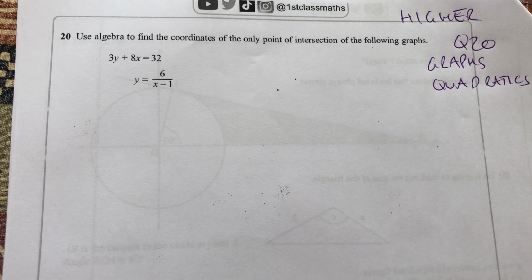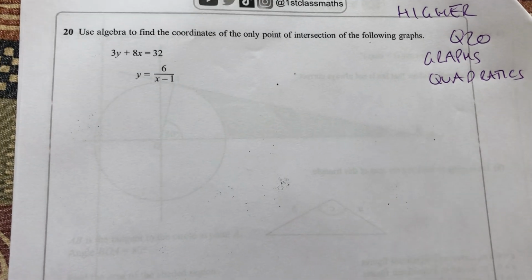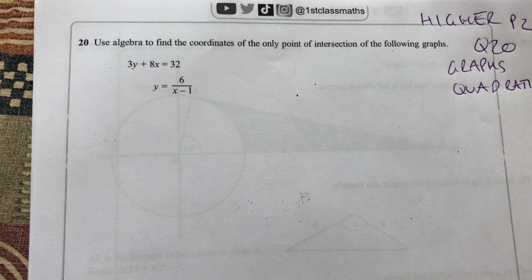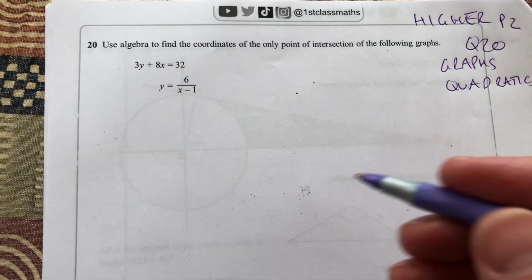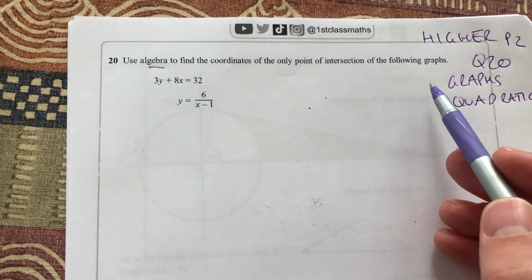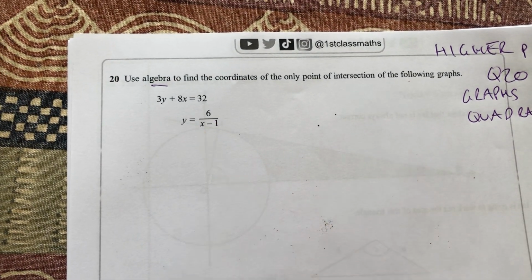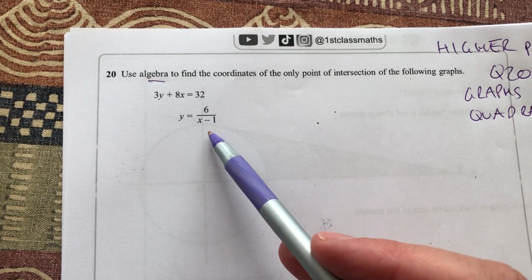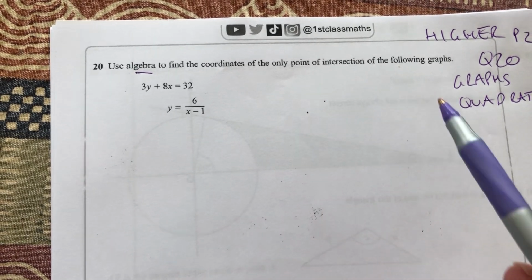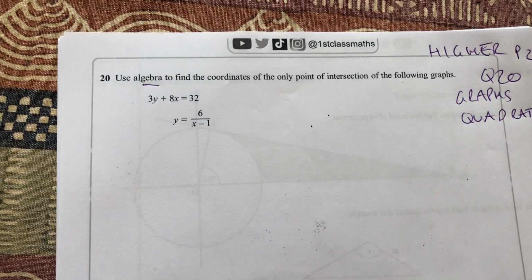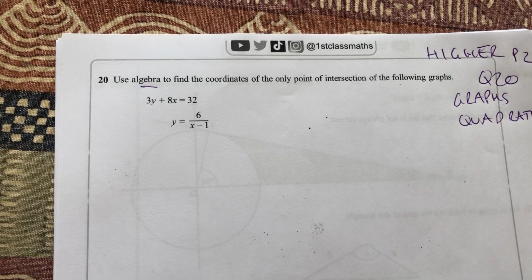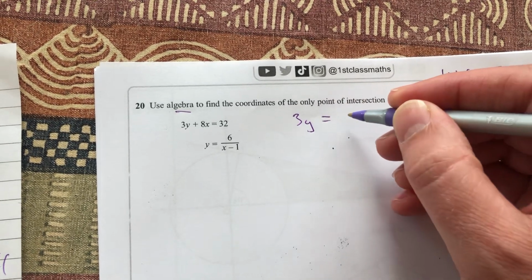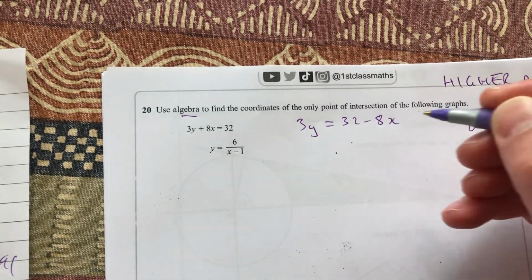We're continuing our exam preparation for Maths GCSE Higher, and it's a paper 2. We're looking at a First Class Maths paper, question 20. It involves some graphs. We're going to use algebra to find the only point of intersection of the following graphs. Although they look like they might be straight lines, one is actually going to be a straight line, and that is going to make a quadratic when we put the two of them together to find the intersection. I'm going to turn that one into 3y equal to 32 minus 8x and divide it all by 3.